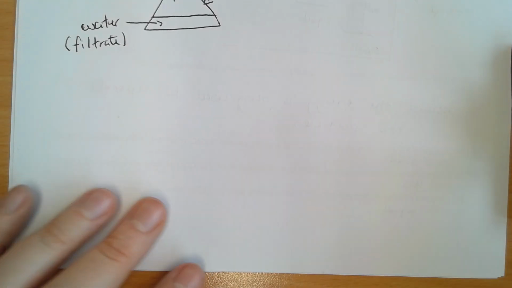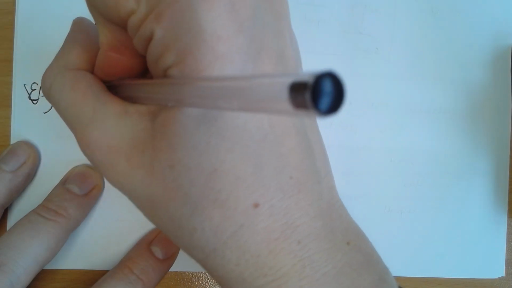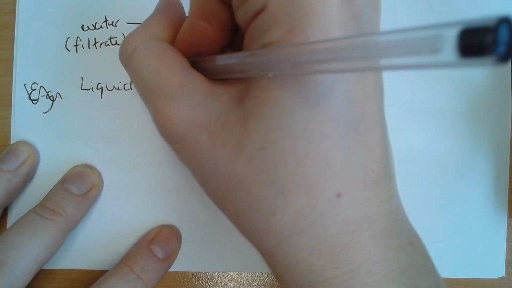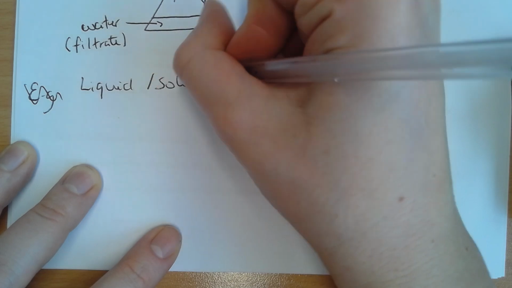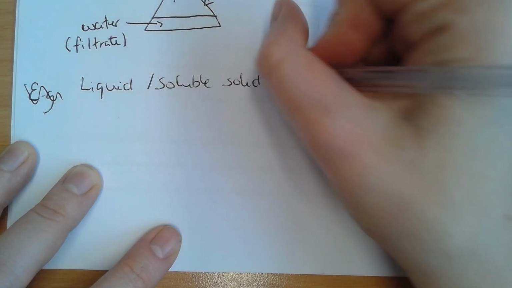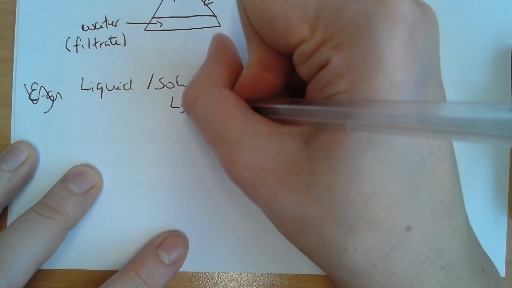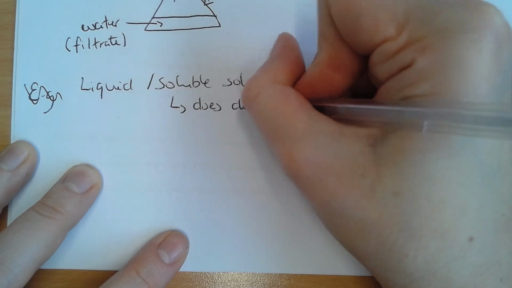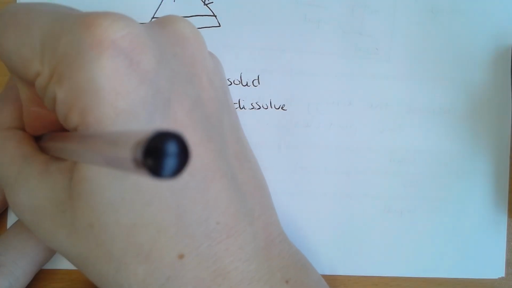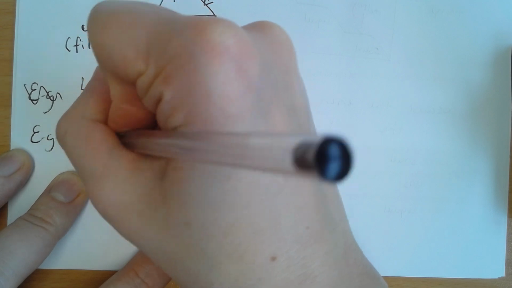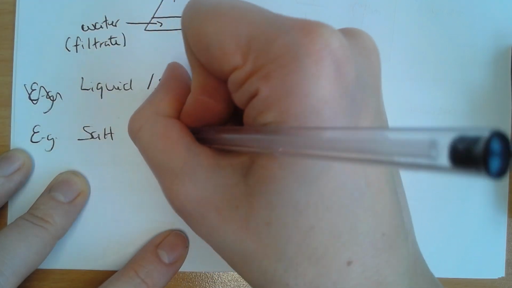Next one we're going to look at is how we would separate a liquid from a soluble solid. Soluble just means it does dissolve, and your classic example here would be salt and water.